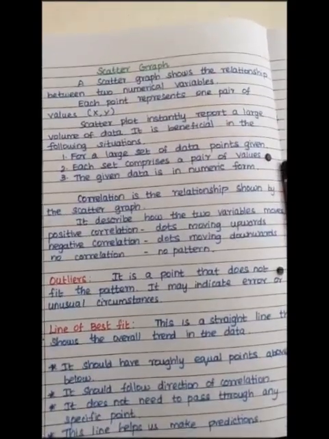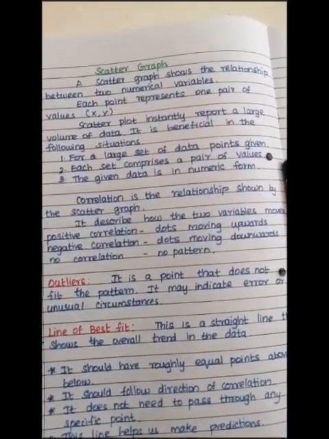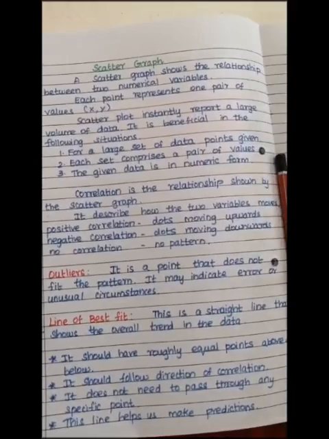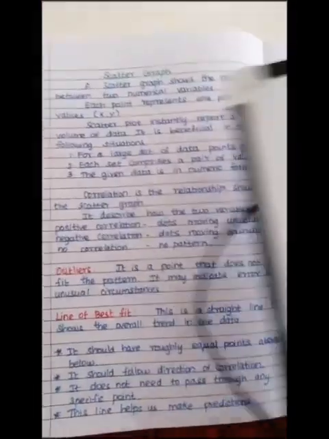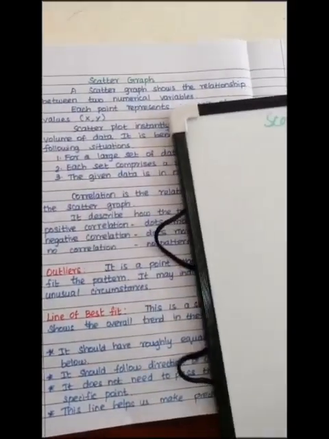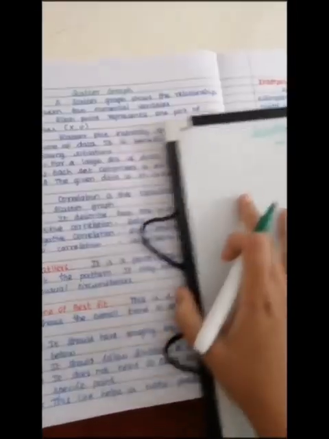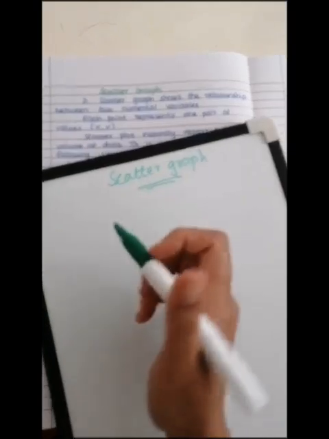Now we can see the diagrams for the correlation, how we have to find it. First we see the positive correlation. Positive correlation means the dots move upward.